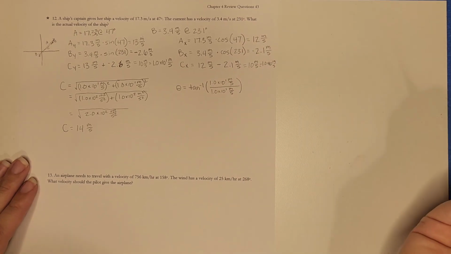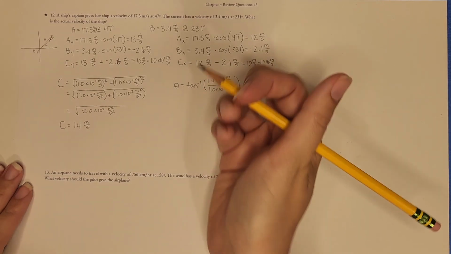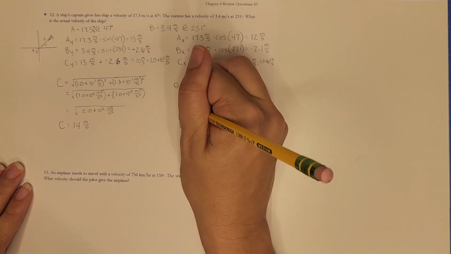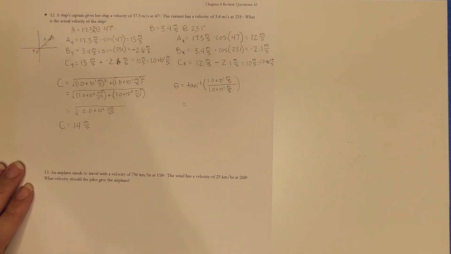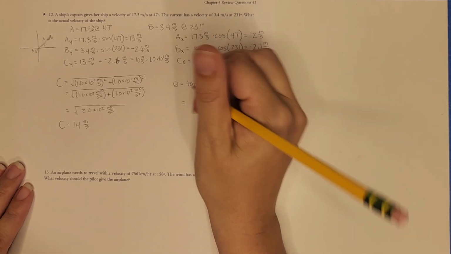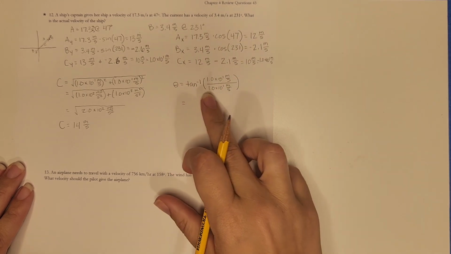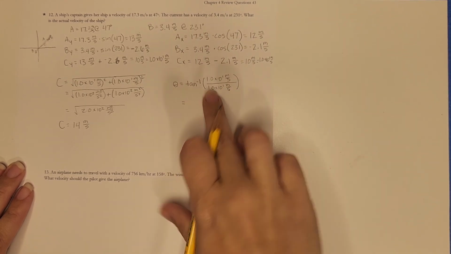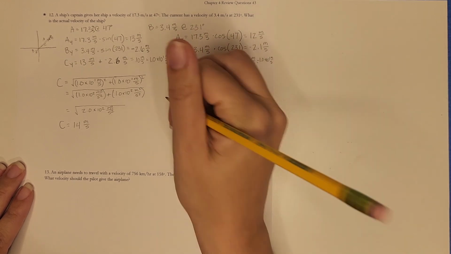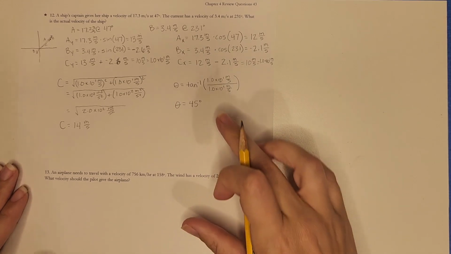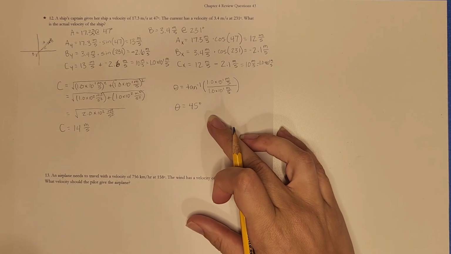Which is equal to 1 if you want to make it easier to put in your calculator. Okay, so once we calculate all of that out, the tangent of 1, and we will go to two significant figures because these are two significant figures, is 45 degrees. Okay, let's double check where we are at.